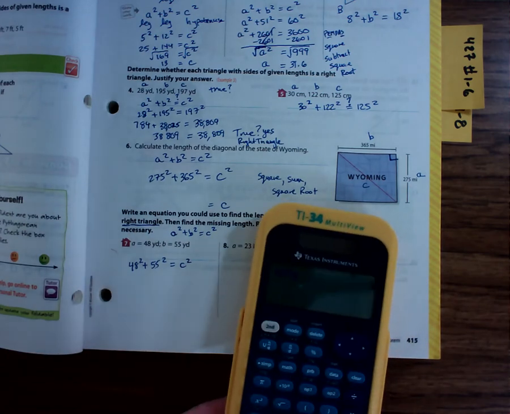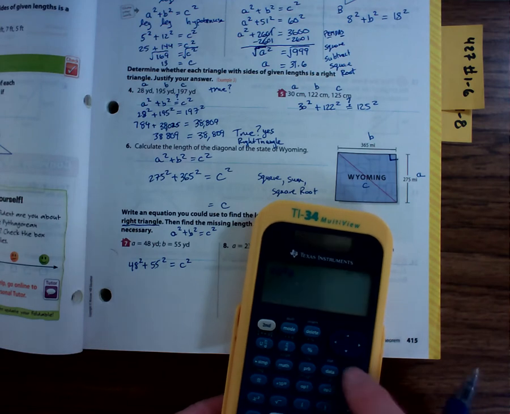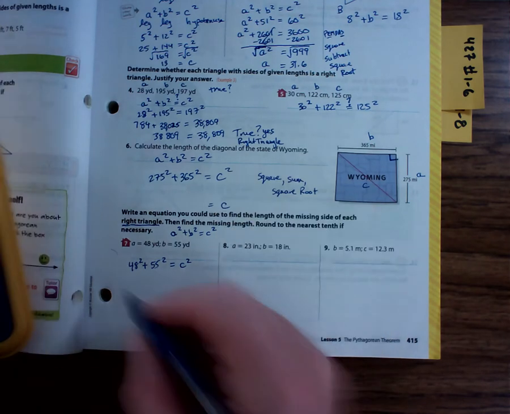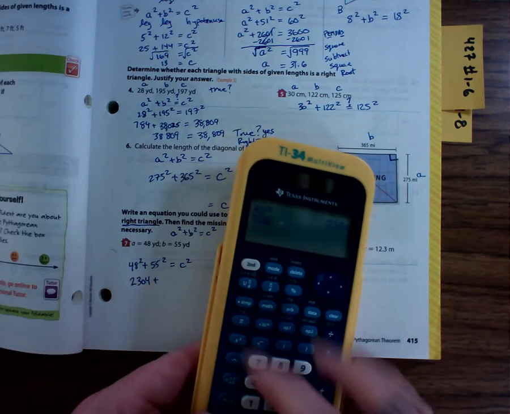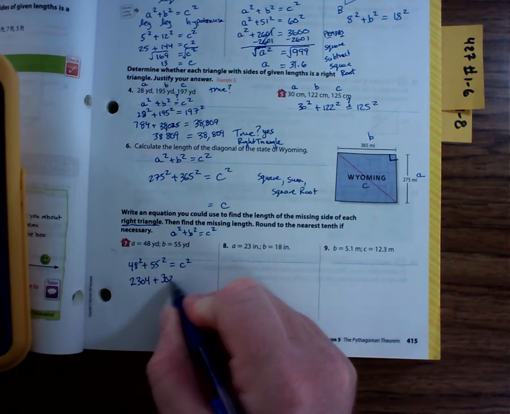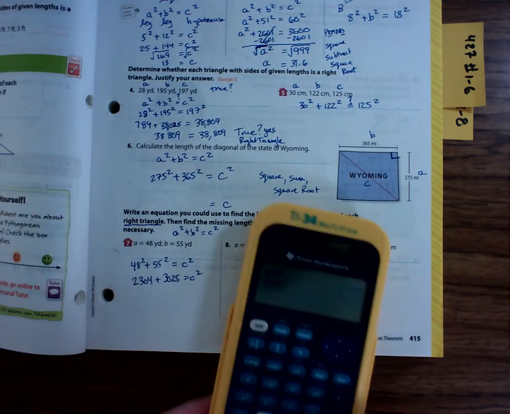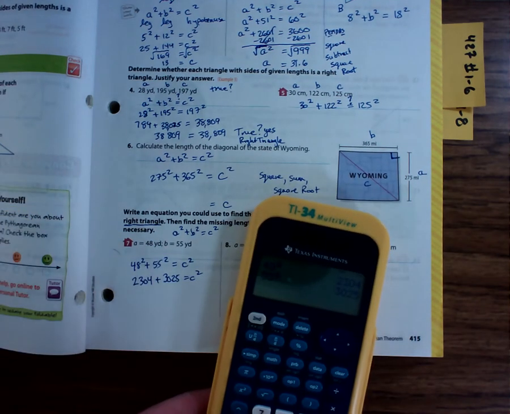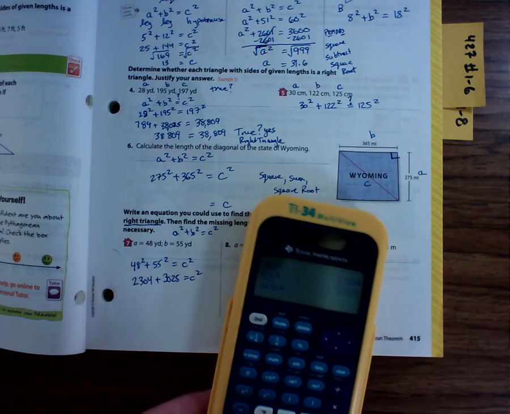48 squared equals 2,304. 55 squared is 3,025 equals C squared. I'm just going to sum these together. I have this answer already, so I'll just do that plus 2,304.